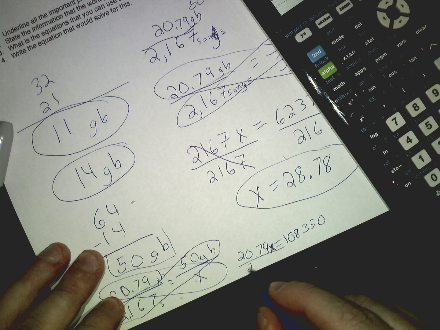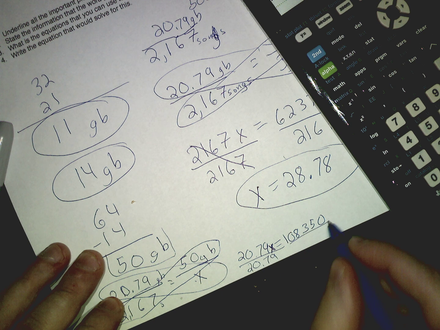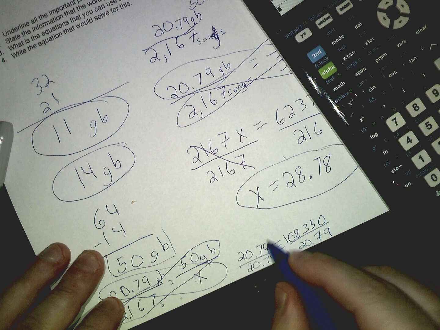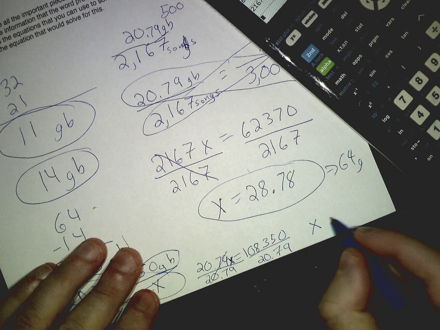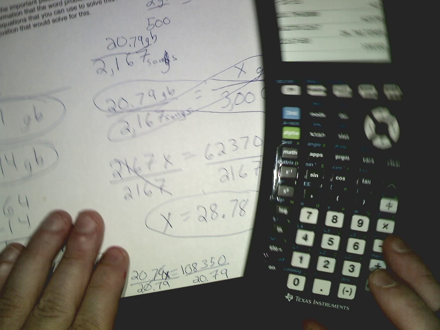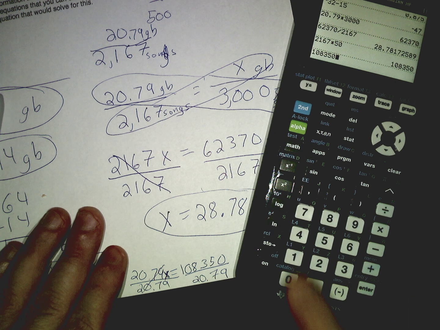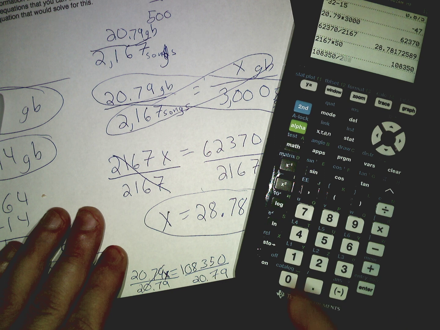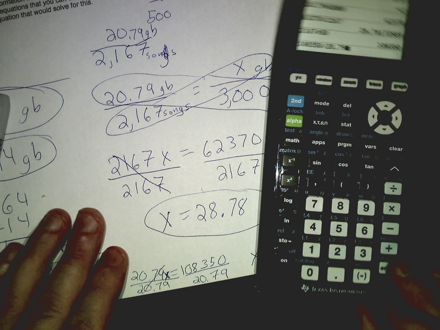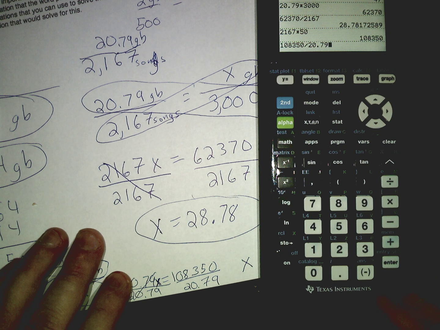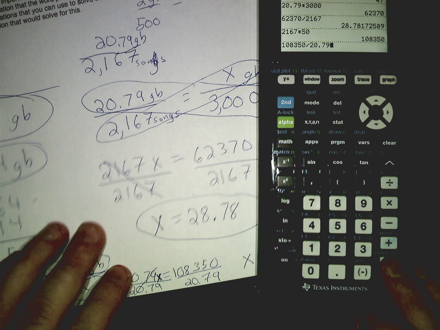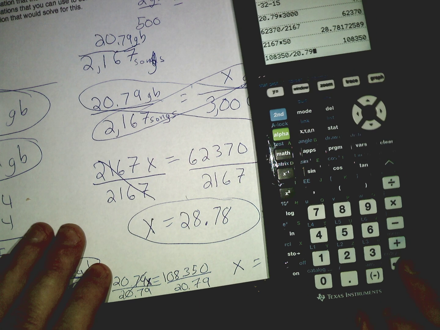Divide both sides by 20.79. Just numbers, even though they're decimals, don't be scared. Okay. These will cross out. x equals, so on this new phone, 108,350 divided by 20.79. How many songs could I fit if I get the 64 gigabyte iPhone?